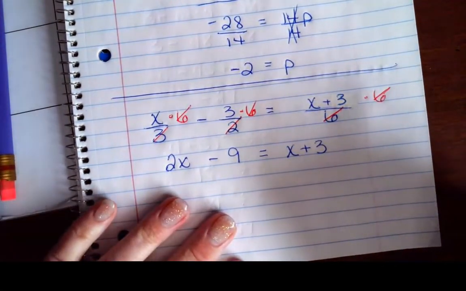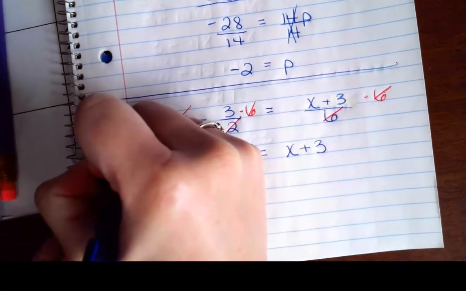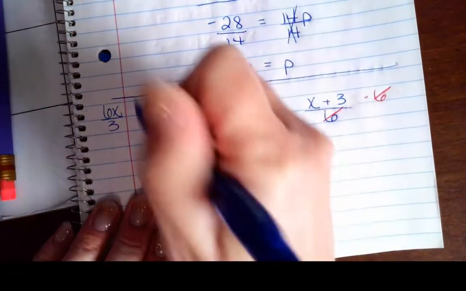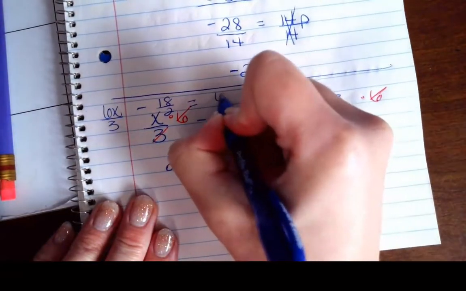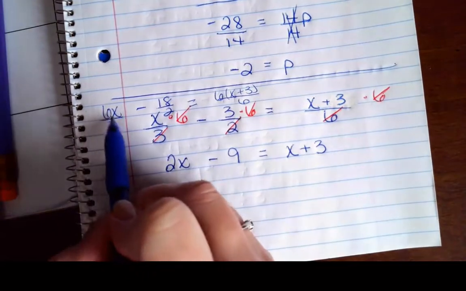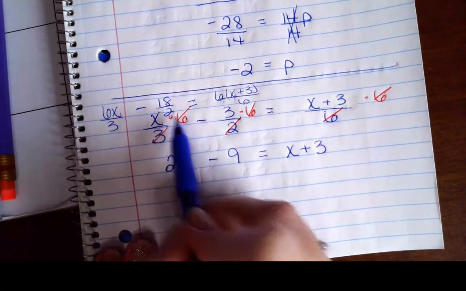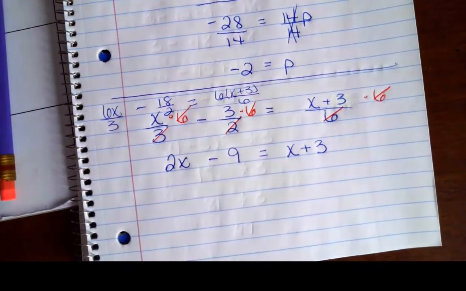If it makes you more comfortable, you could have said 6x over 3, so just multiply it, minus 18 over 2 equals 6x plus 3 over 6. And then you've got 6x divided by 3 is 2x, minus 18 divided by 2 is 9, and then the 6 is reduced and leaves you with x plus 3.